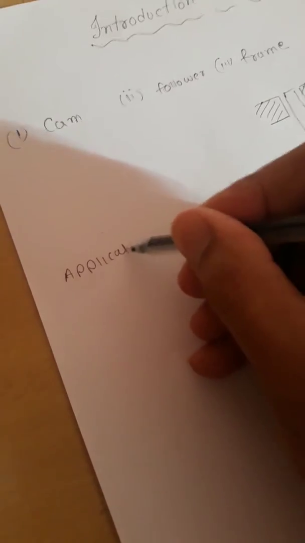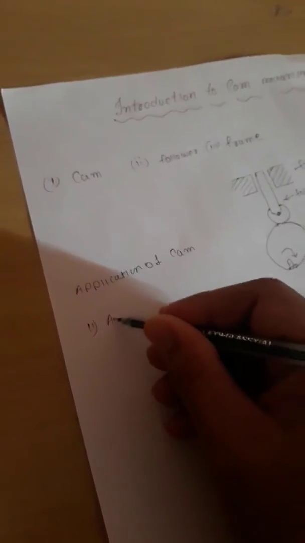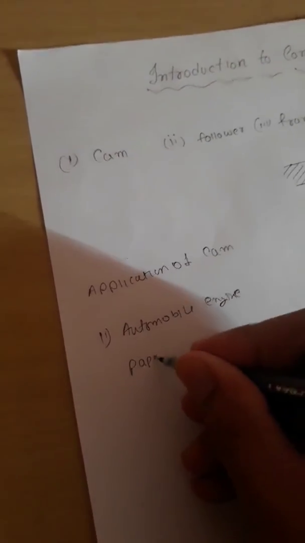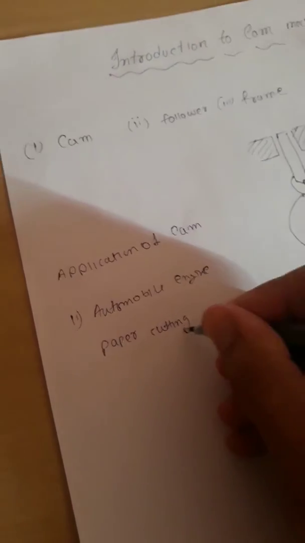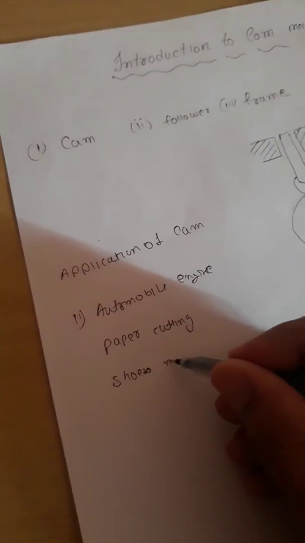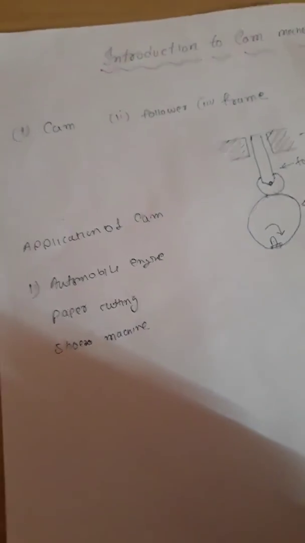Now the applications of CAM. CAM is widely used in the automobile engine for operating the inlet valve and the exhaust valve of an IC engine, in paper cutting and shoe making machines, and even in aircraft.